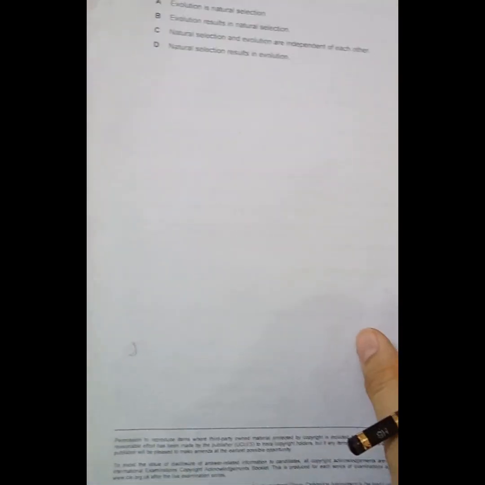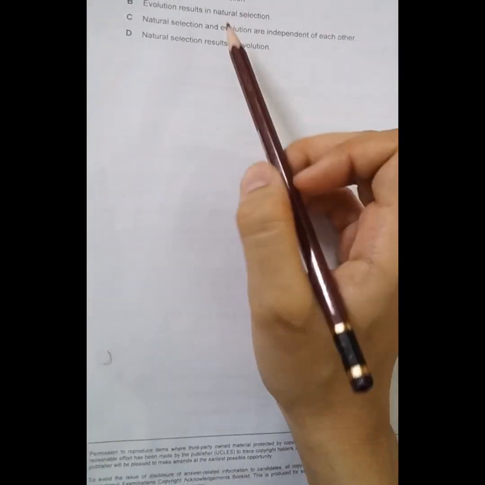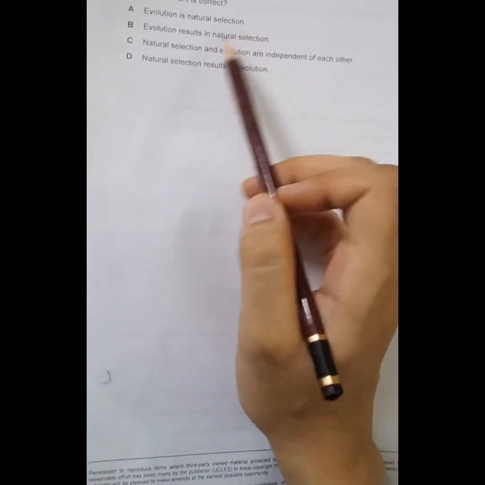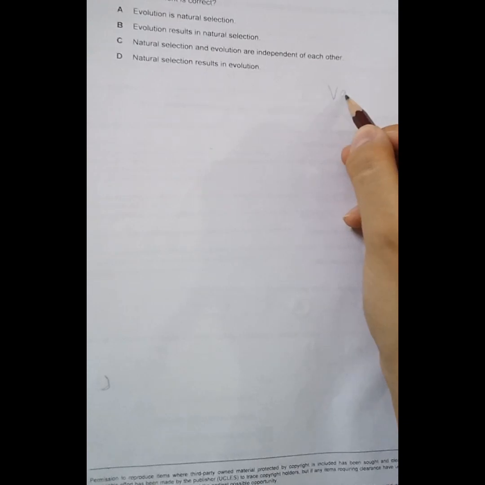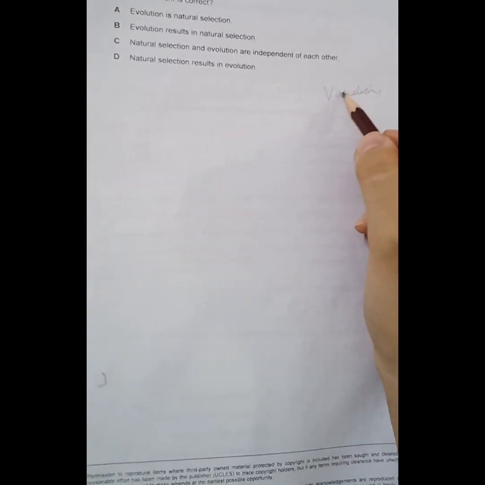Moving on towards question number 40, which statement is correct? Evolution, there's this whole process where there are going to be variations, then mutation, then that's going to result in natural selection, and most of them are going to perish, and then it's going to lead to evolution. So natural selection results in evolution. This is the answer. So pretty simple.